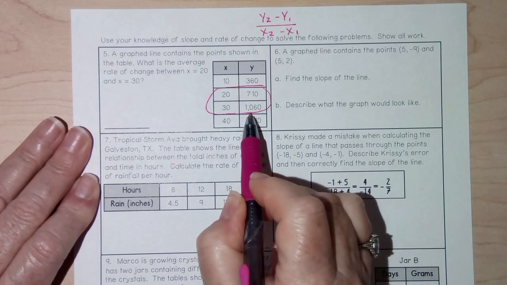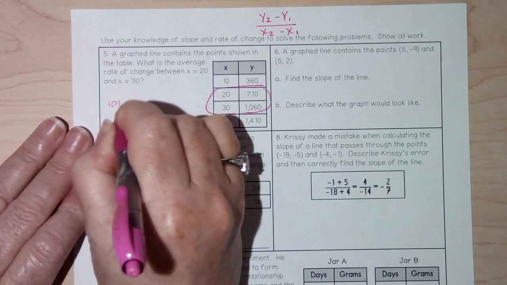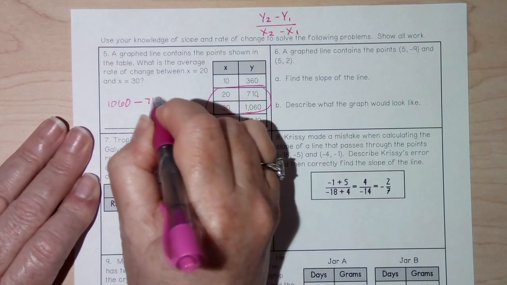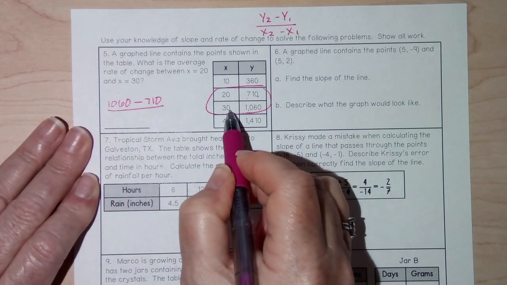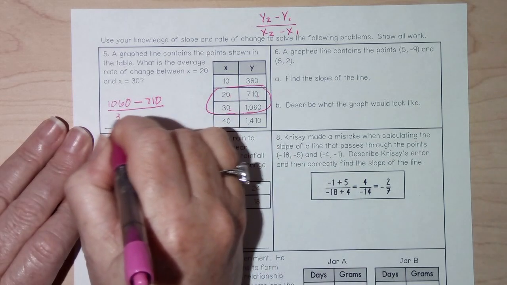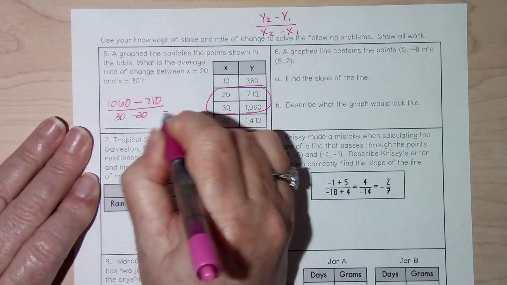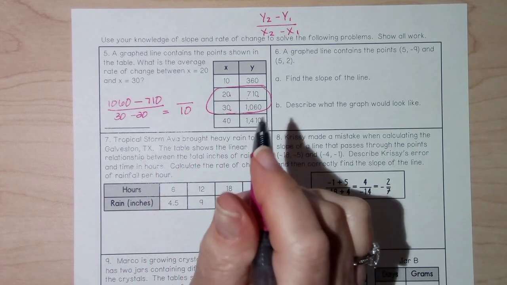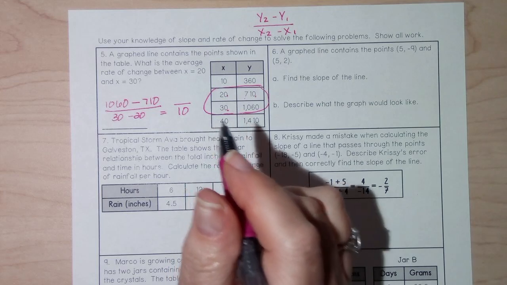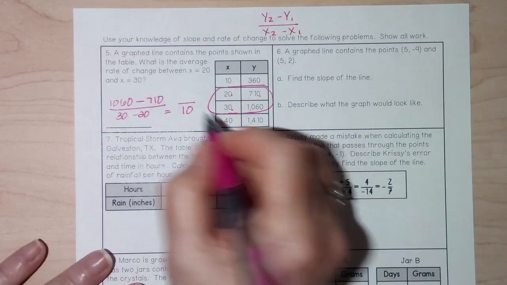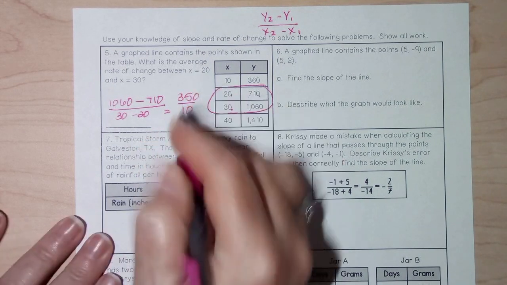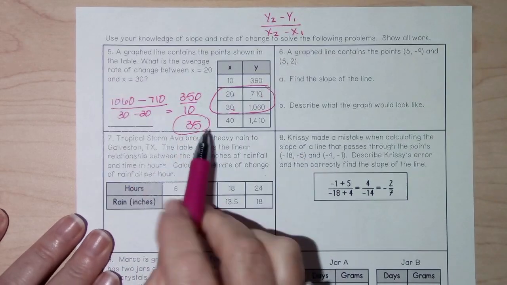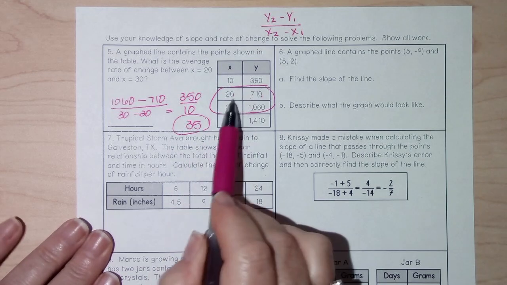So I'm going to use my y2, which would be 1060, minus y1, 710, over my x2 minus x1, which is 30 minus 20, which is 10. And I'm going to do it on a calculator real quick. 1060 minus 710 is 350. And 350 divided by 10 is 35. So the average rate of change between these two numbers is 35.